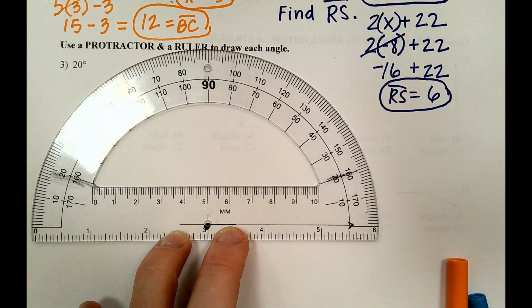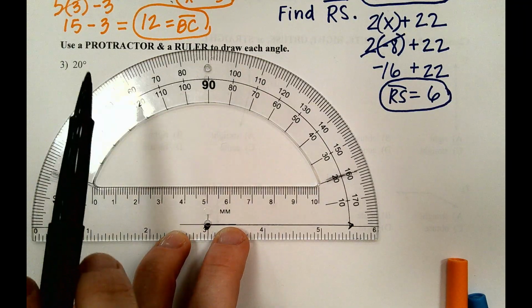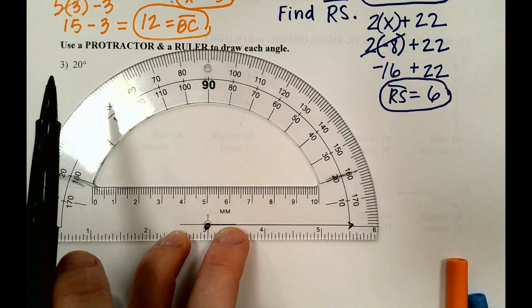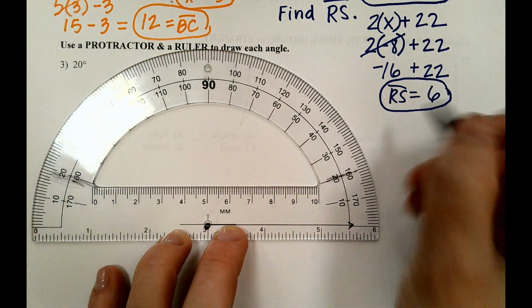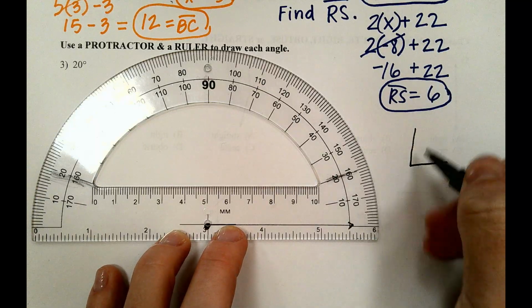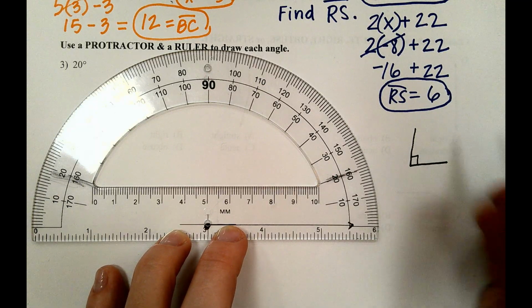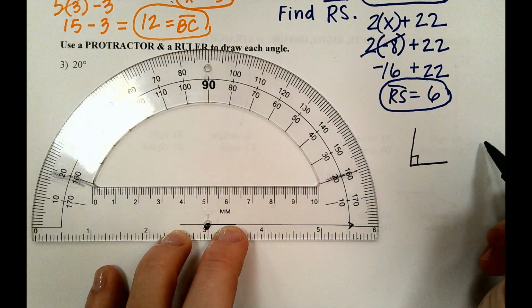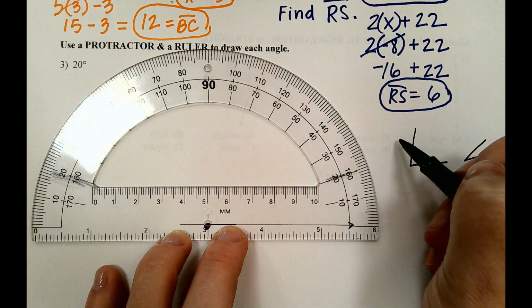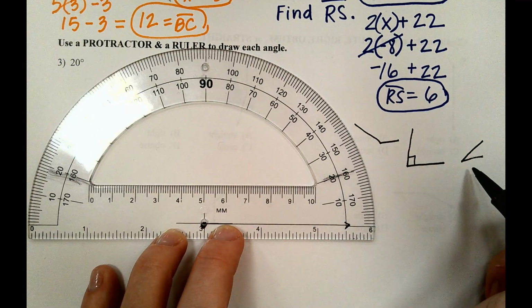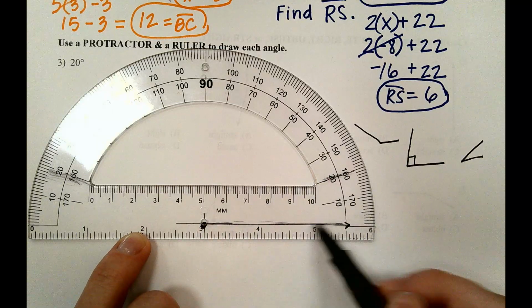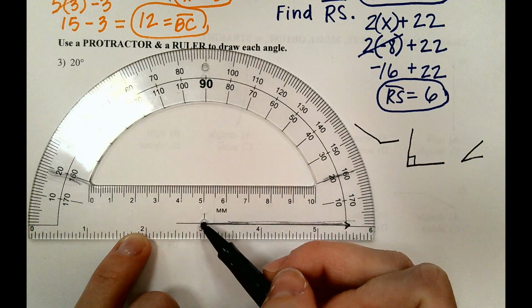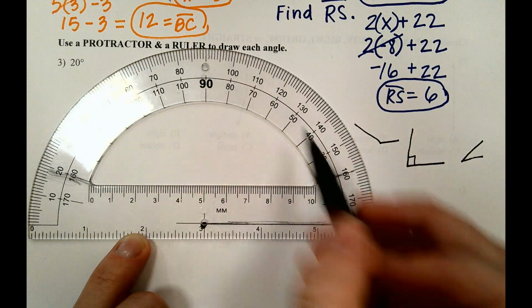So let's think about it. 20 degrees. Is that bigger than 90 or smaller than 90? Smaller. And I know that a 90-degree angle is straight up and down like this. So should my 20-degree angle look more like this or more like that? It should look more like this. It's going to be a little angle. So if this is where my starting ray is, does it make more sense for me to use the 20 over here and have a big angle?